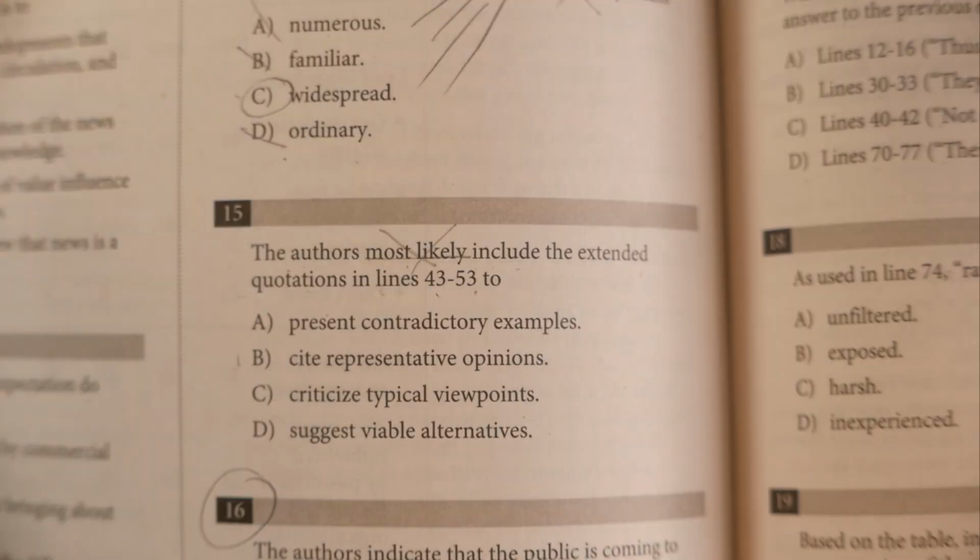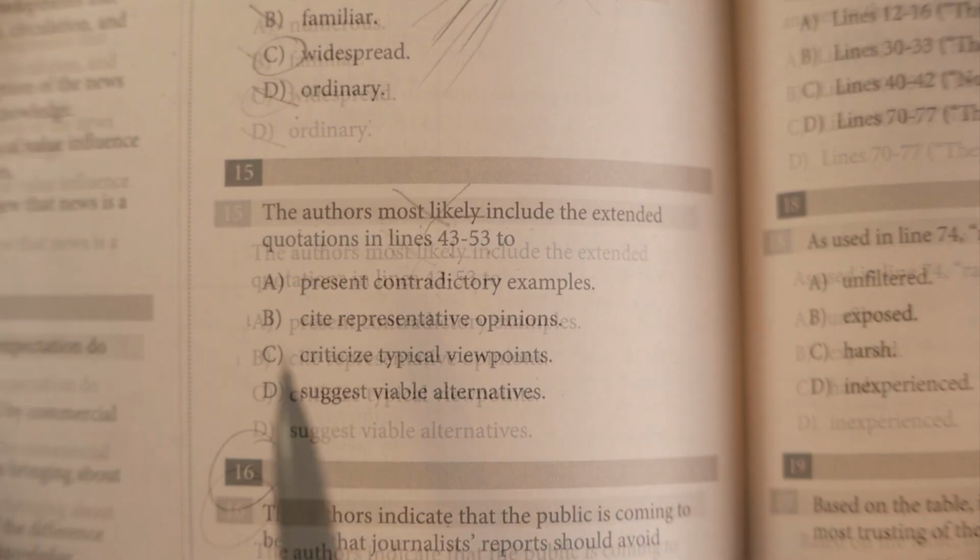All right, so let's go and look at question number 15 and see if we can answer. The author includes the extended quotations to do what? Let's go from D.